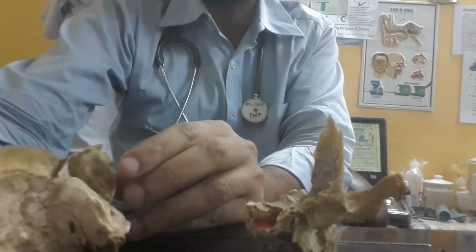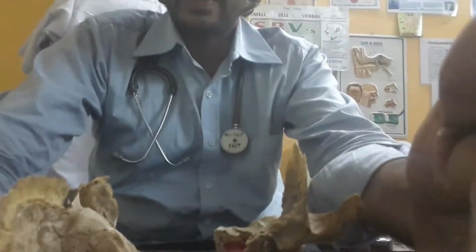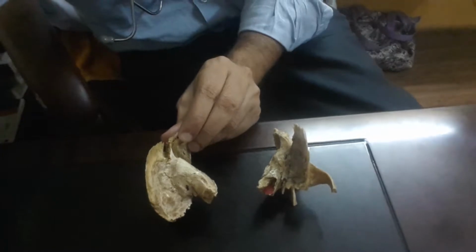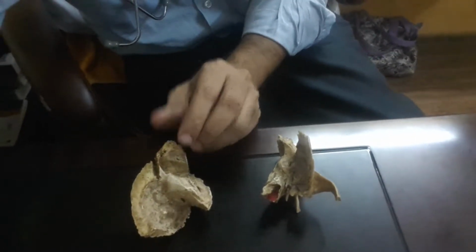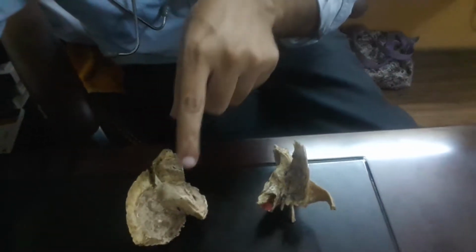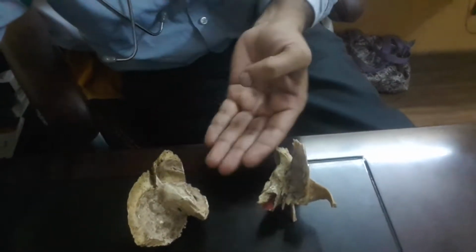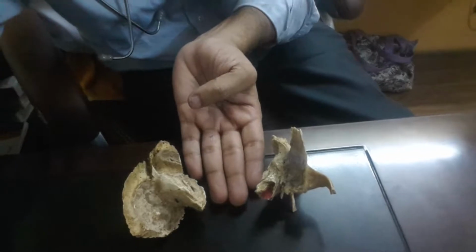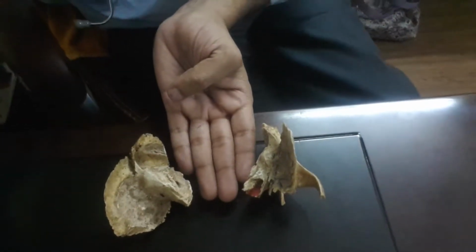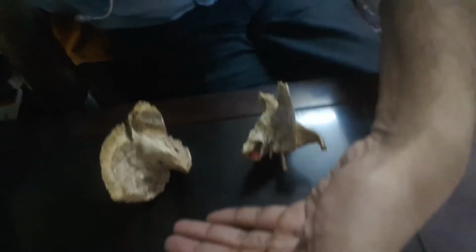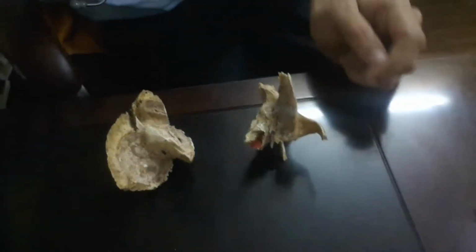Both are forming the middle part of the skull, of which the one which is above will be the middle cranial fossa. This part will be the middle cranial fossa. The one which is behind this part will be the posterior cranial fossa. The one which is in front will be the anterior cranial fossa.